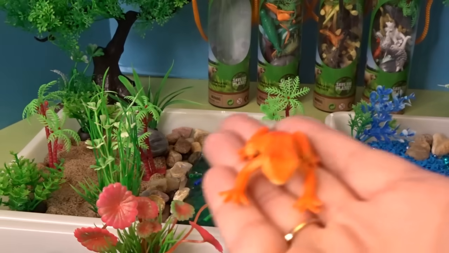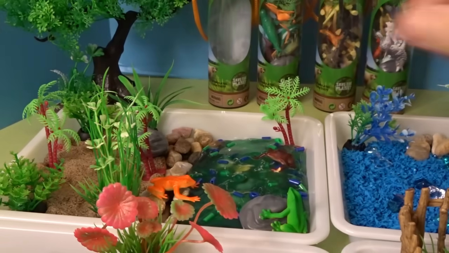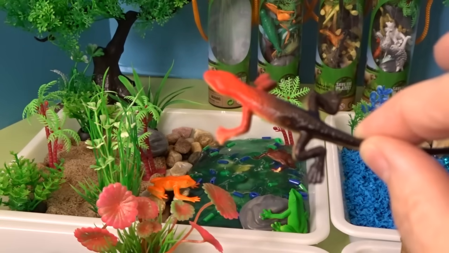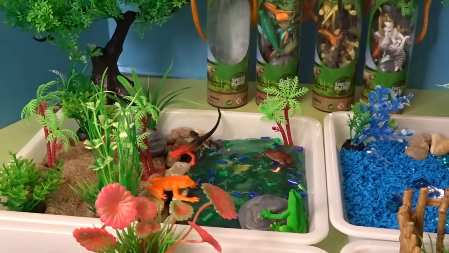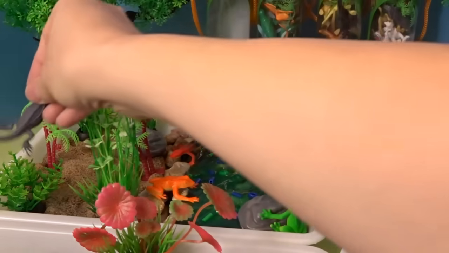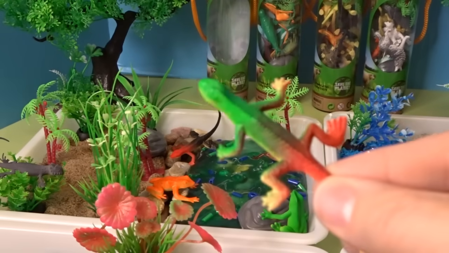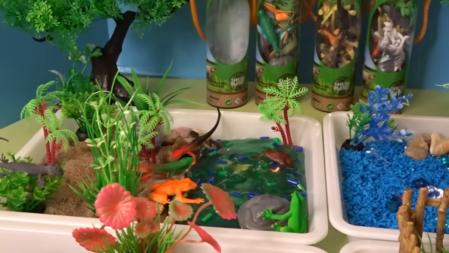And we have a bright orange frog. This one will be over here on the rocks. We have 3 lizards. A red and black lizard. This one will be climbing on the rocks over here. We have a gray lizard. I think we'll put this one on this bush right here. And we have a green and red lizard. This one is making its way to the swamp as well.